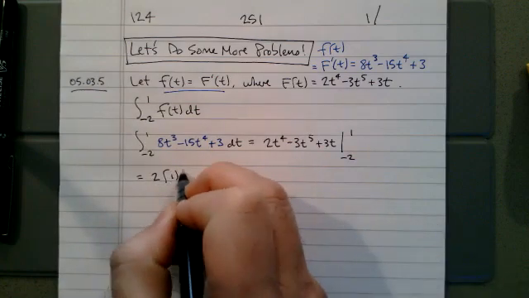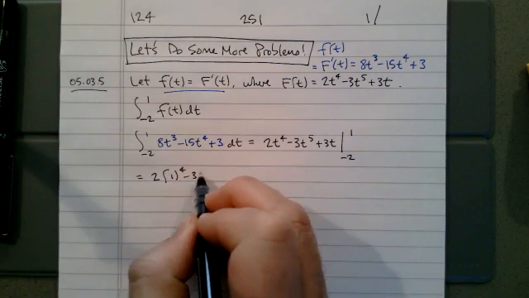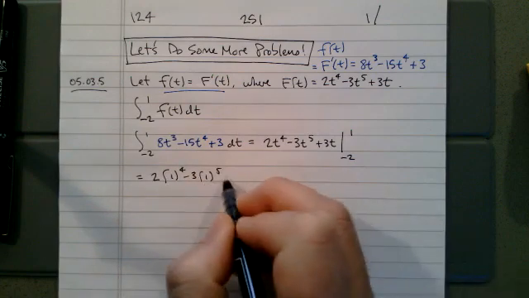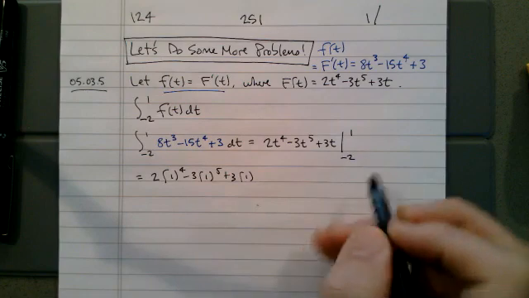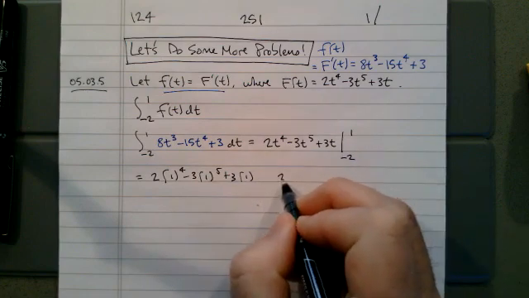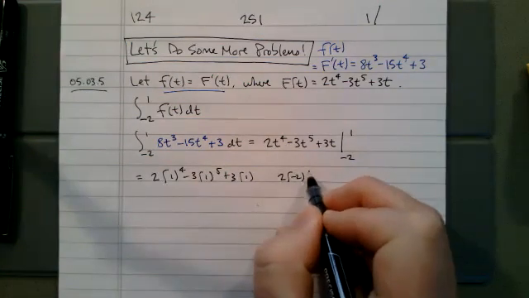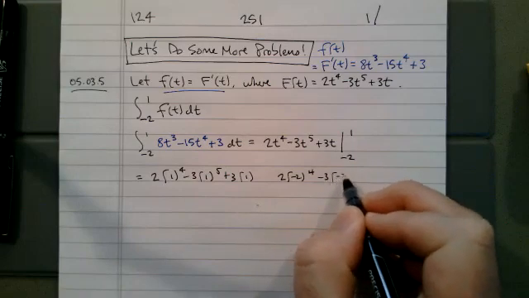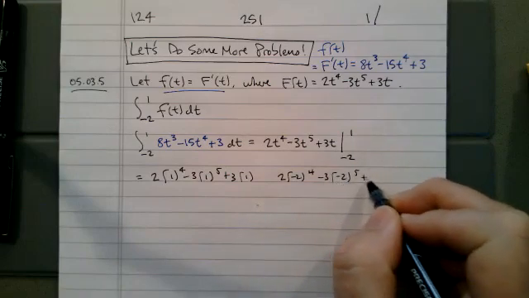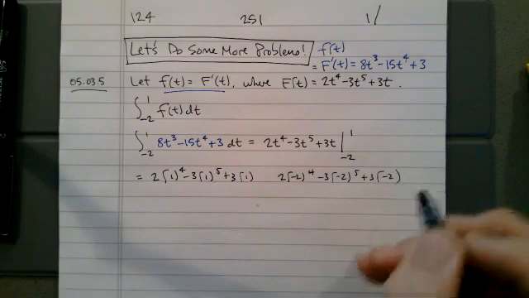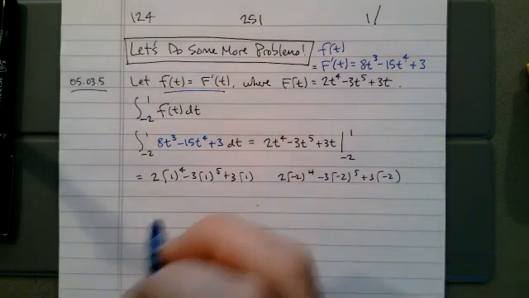So we plug in 1: 2 times 1 to the fourth minus 3 times 1 to the fifth plus 3 times 1. And then we plug in -2: 2 times -2 to the fourth minus 3 times -2 to the fifth plus 3 times -2, and we subtract these two.